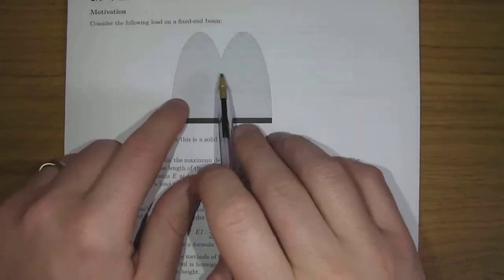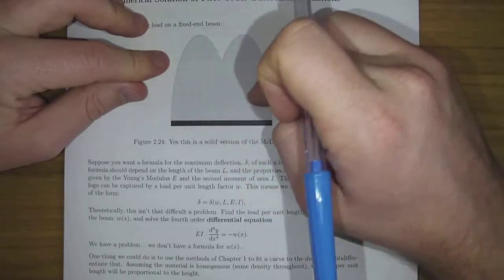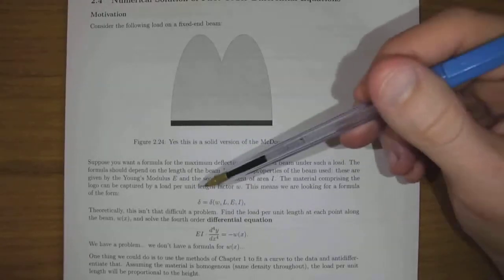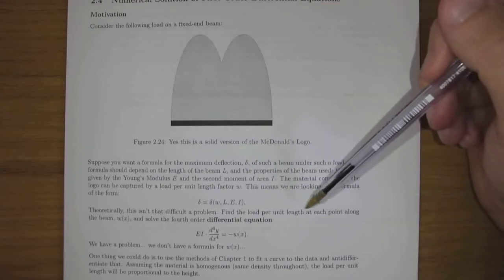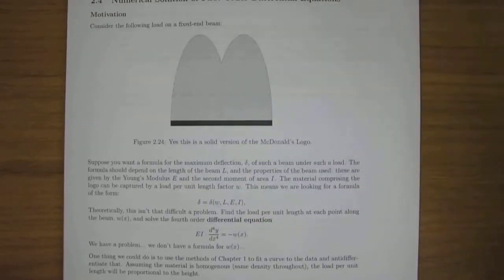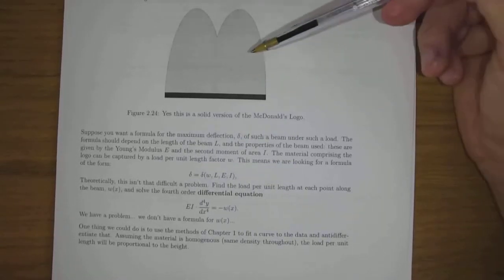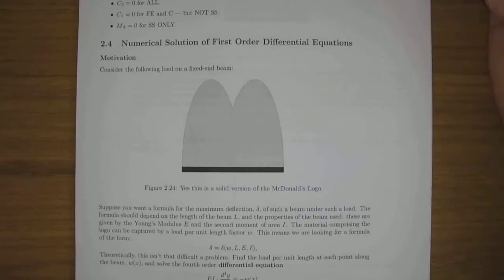Now, the question is, how does this load change when you change the span? That's one I'm going to skip over. But you're looking for a formula like this. Theoretically, this isn't difficult. You find the load per unit length at each point and solve the fourth order differential equation, and somehow you maximize the solution. But you have a problem here. You don't actually have a formula for the load per unit length.